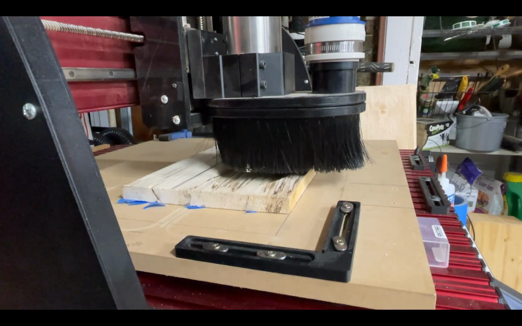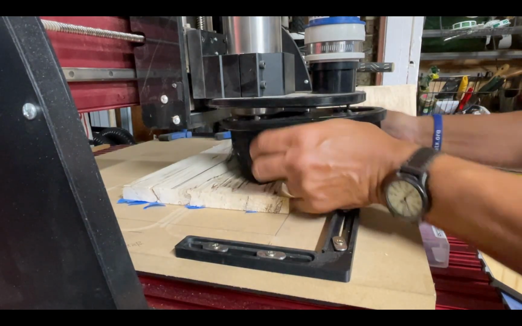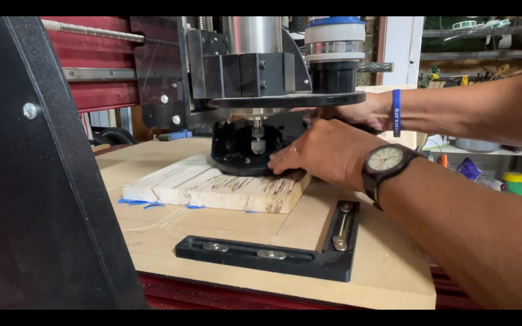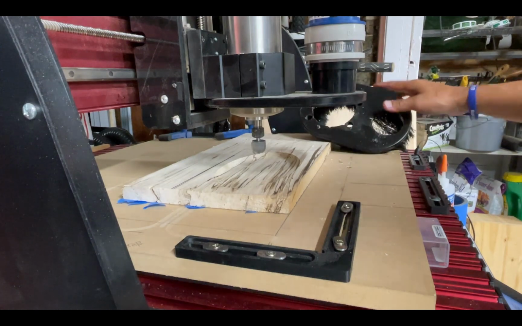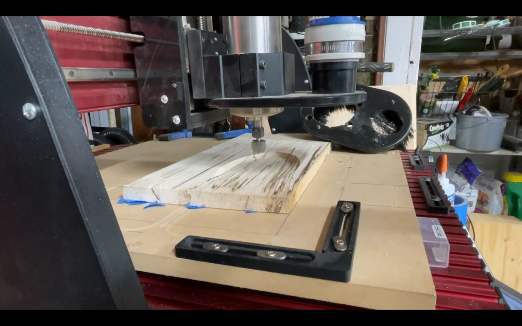Okay, so at this point, the machine is finished cutting out the bowl. Let me see if I can get you a little look at that. All right, so we got a nice little bowl cut out here. And so we've got to switch out now to the end mill. So we've got to switch bits.